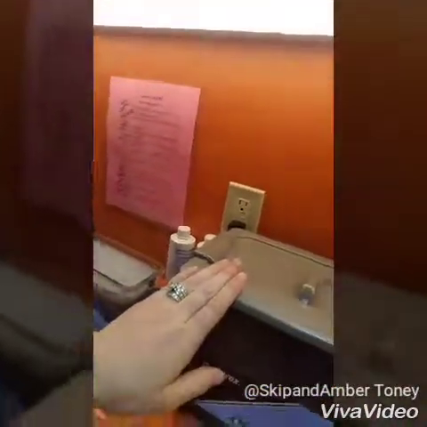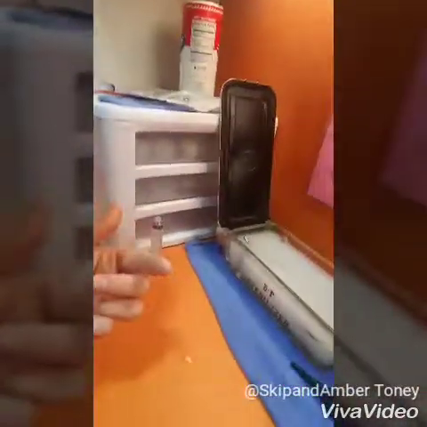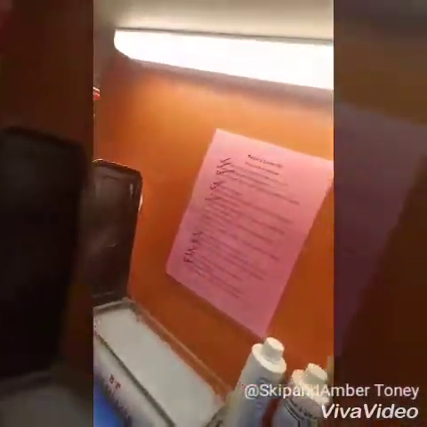Once this is done, we then place it in our instrument lube. Then I will rinse them, which there's our instrument lube. Then I will rinse them with distilled water and place them in our tray right here to dry.